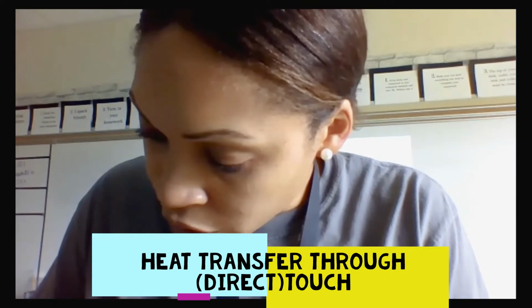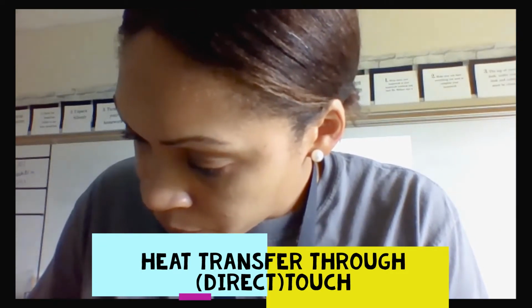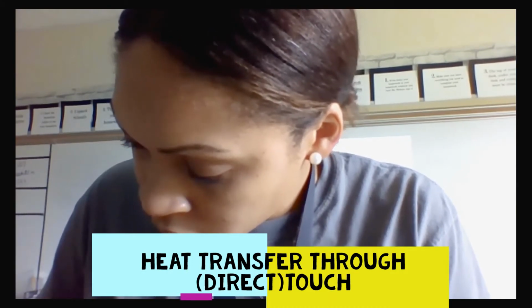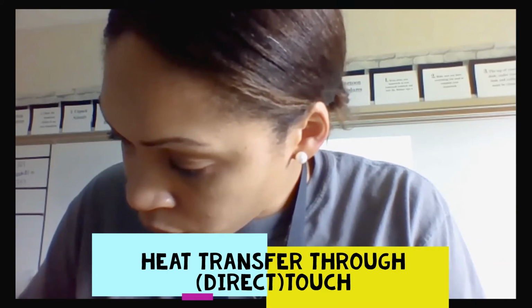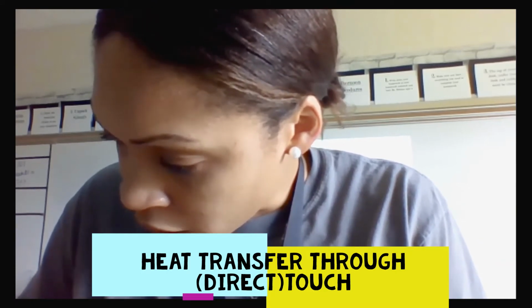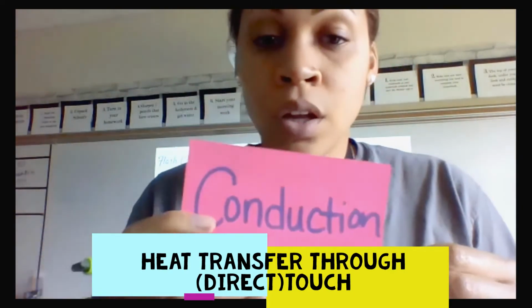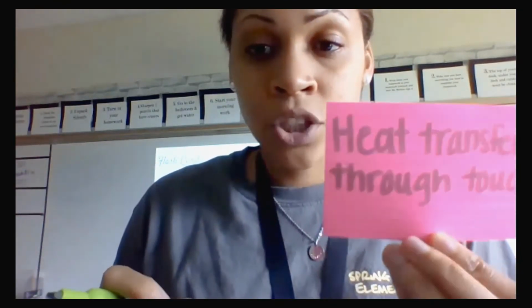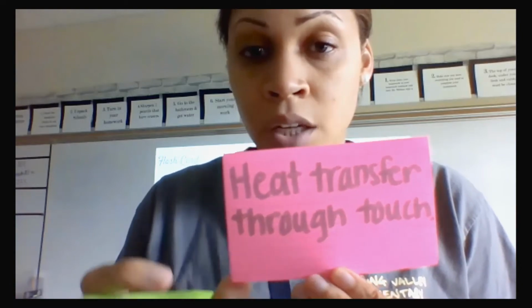So what conduction is: heat transfer through touch, or you can say direct touch. So I have conduction here, and then I have heat transfer through touch, or you can put direct touch.